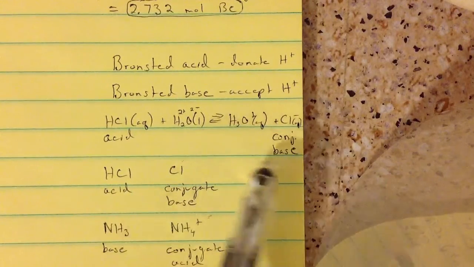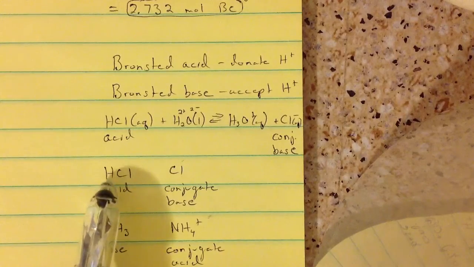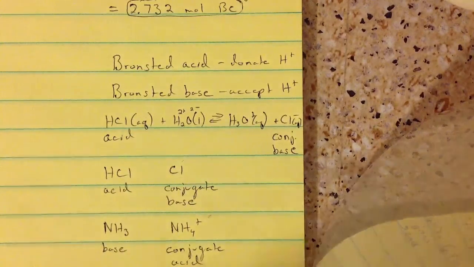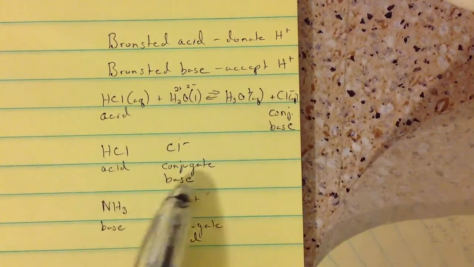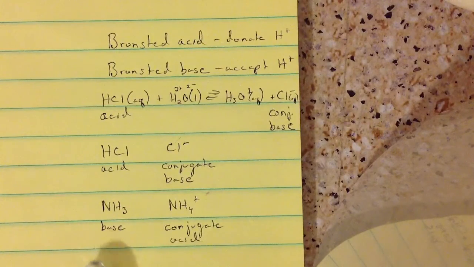So once again, it's the same thing: HCl is an acid. When you donate that H, that proton, it becomes Cl minus, and that is called a conjugate base. So it's pretty much just the opposite. If it's an acid, whatever is left over is called a conjugate base. If, for example, you have a base, it's called a conjugate acid.